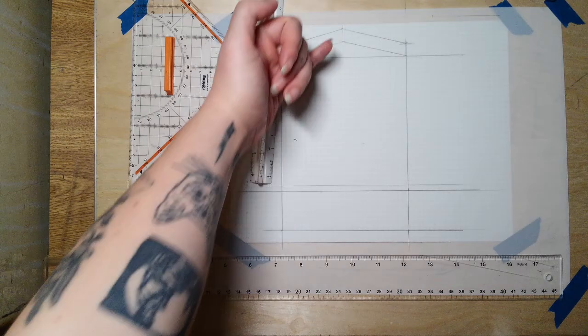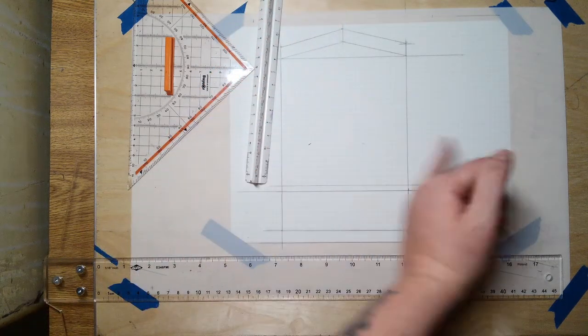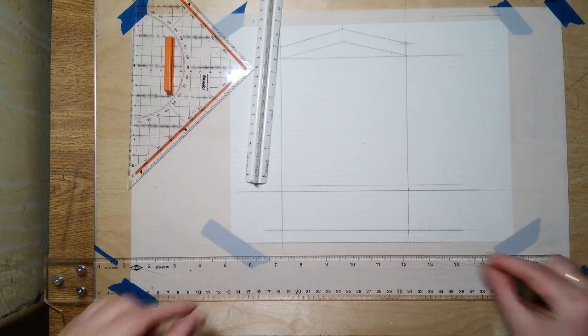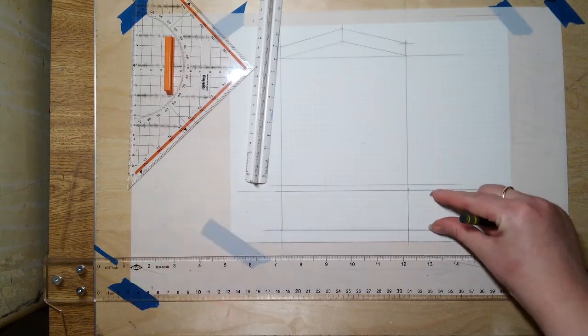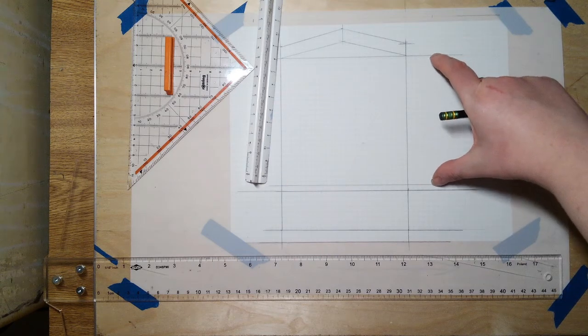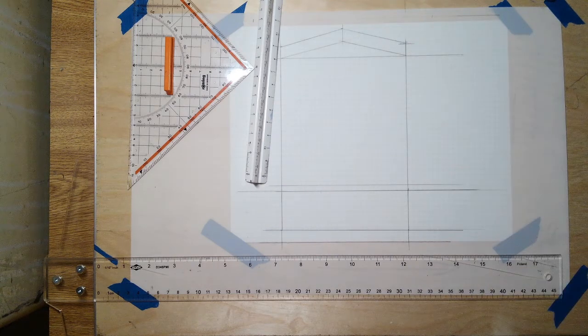So this is just measuring out all of the notable different heights or elevations of my building. I have my footing, my foundation wall, my floor, my walls, my roof. So next, I will start to add in the thickness of my walls and other materials.